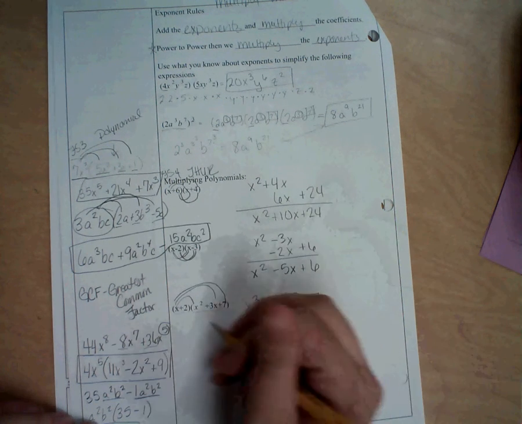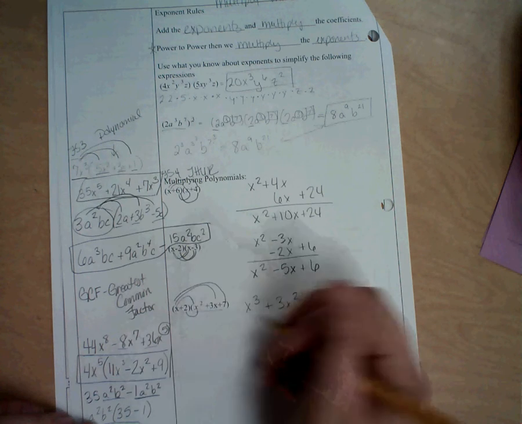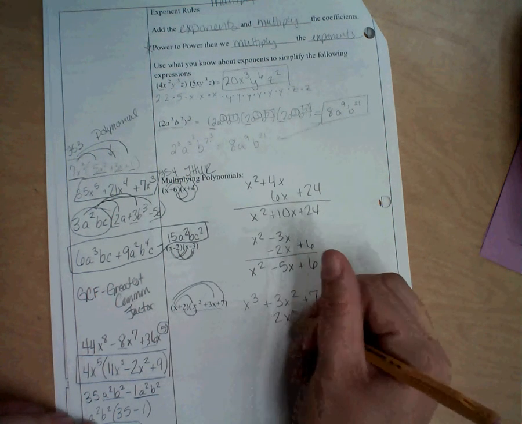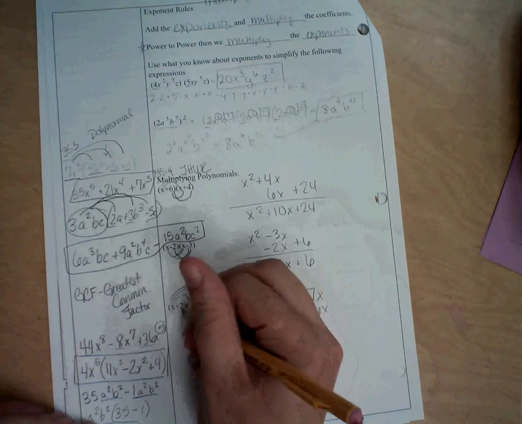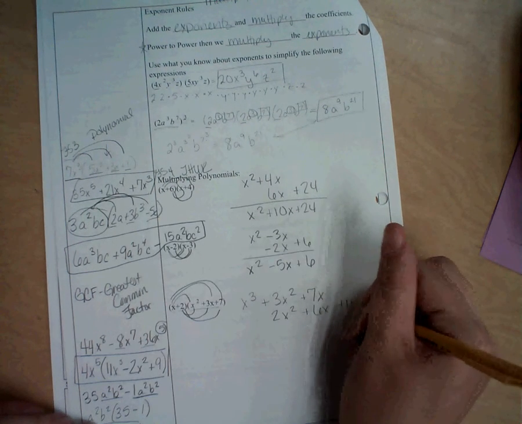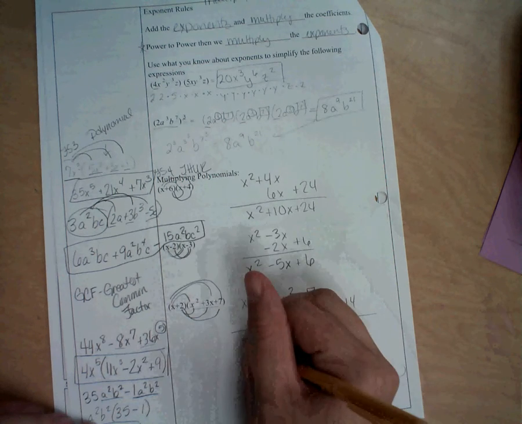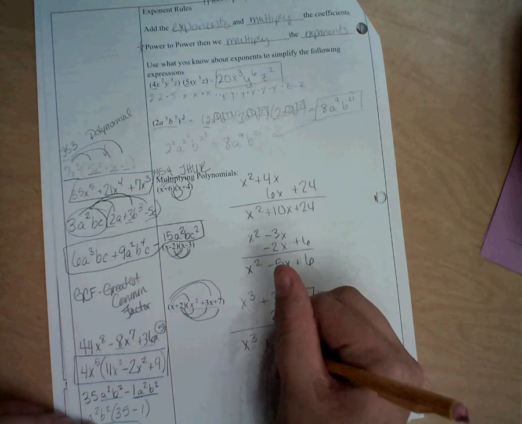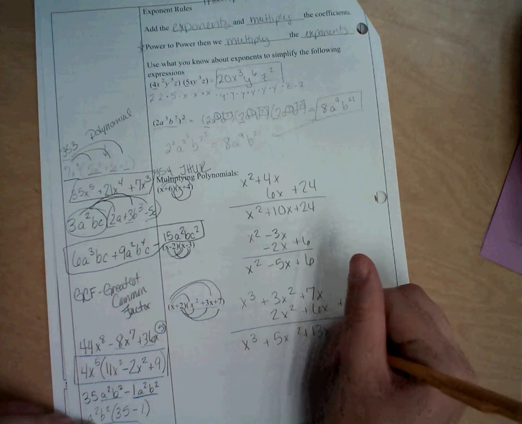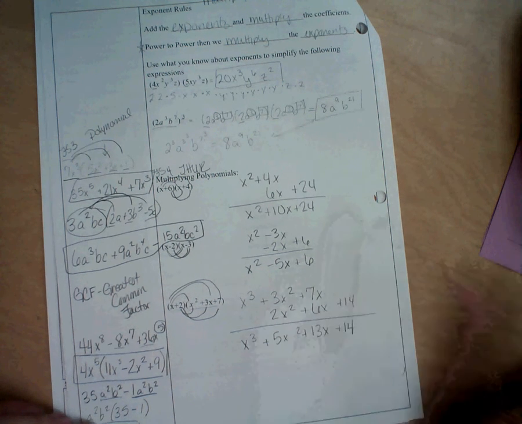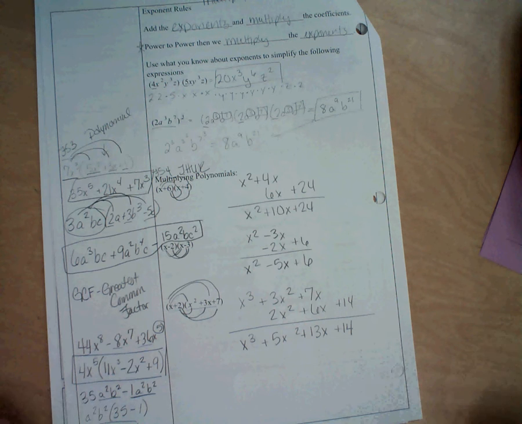We're going to go back through and multiply all these by 2. So 2 times x squared is 2x squared. 2 times 3x is 6x. And 2 times 7 is 14. Combine my like terms. I have x cubed plus 5x squared plus 13x plus 14. This is something you've done before. Should be pretty good at it.